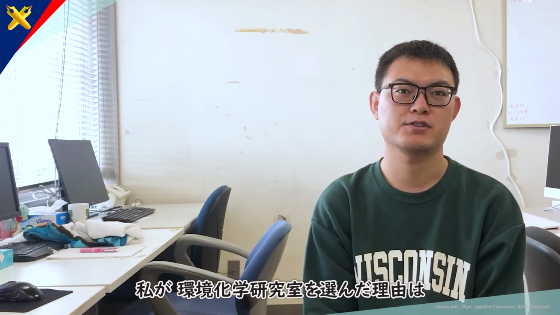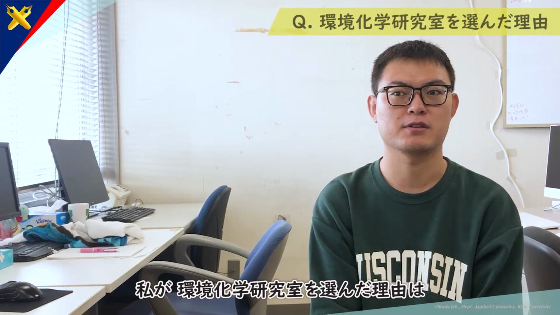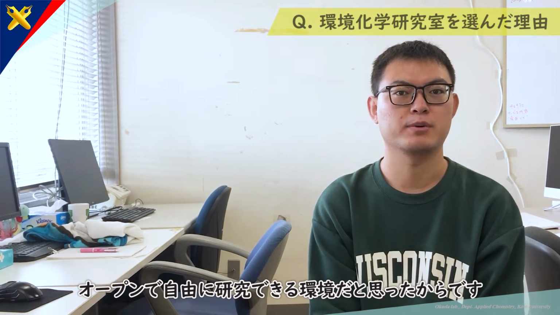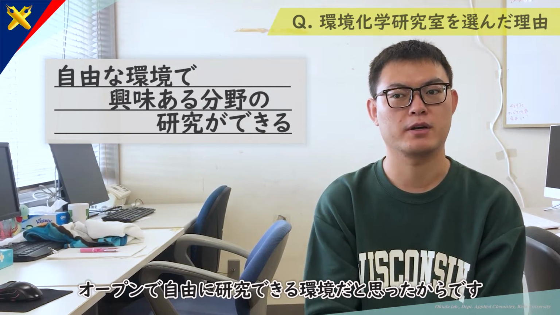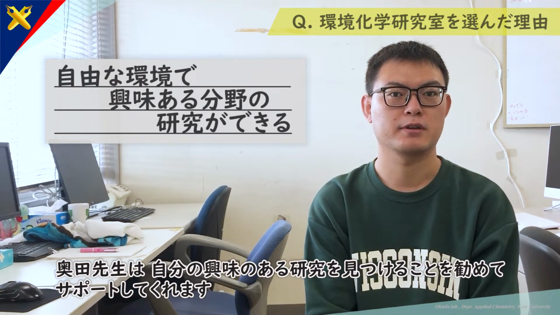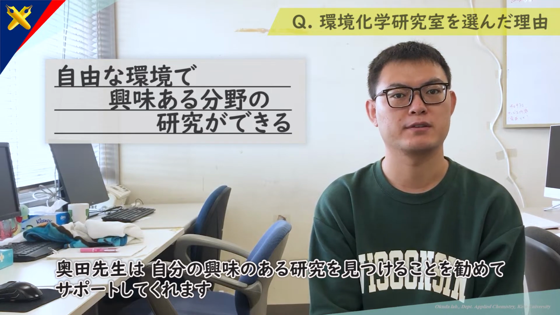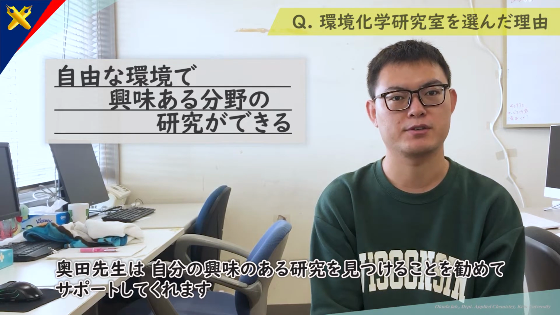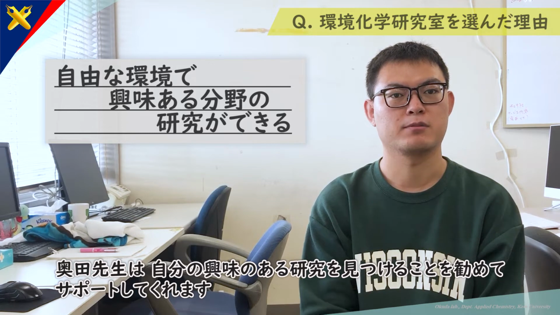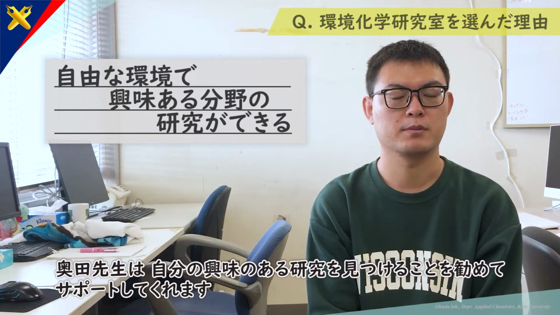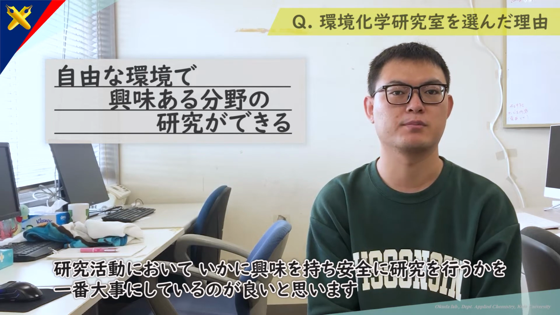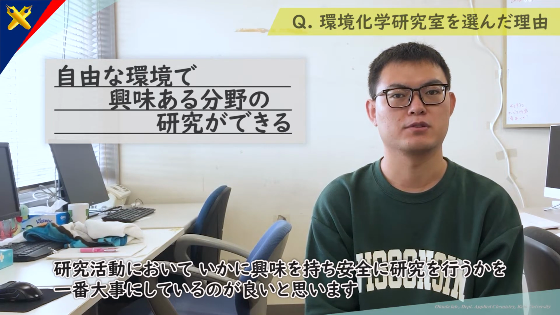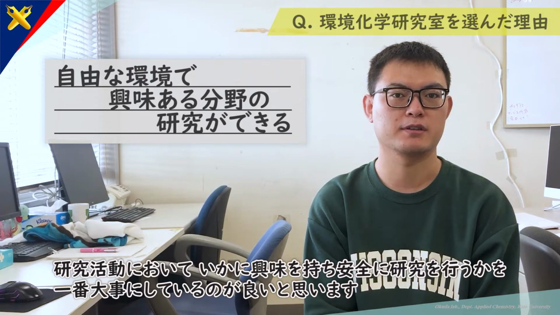The reason that I chose Okuda Sensei's lab, I think, is mainly because of its open and free research environment. Okuda Sensei encourages everyone to find the research points they are interested in, and gives us full support. I think interest and security are the most important things for our research activity. I love it.